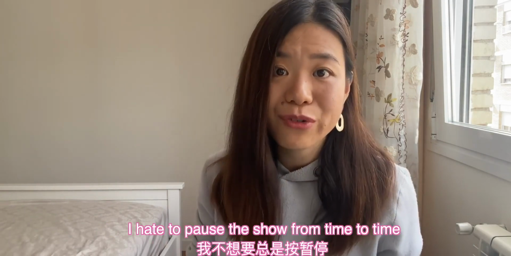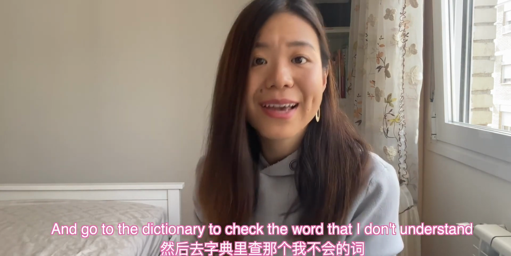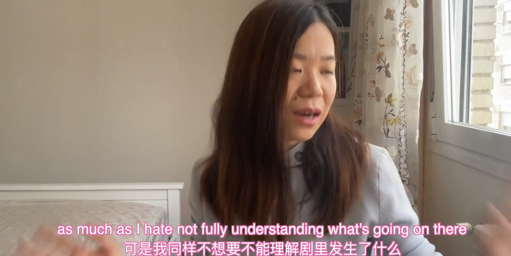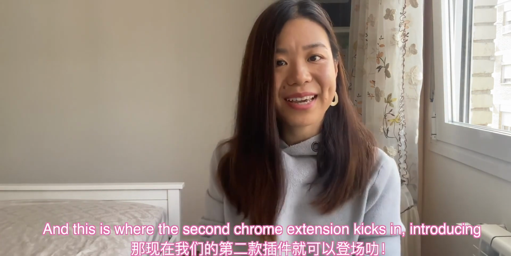I hate to pause the show from time to time and go to the dictionary to check a word that I don't understand, as much as I hate not fully understanding what's going on there. And this is where the second Chrome extension kicks in.